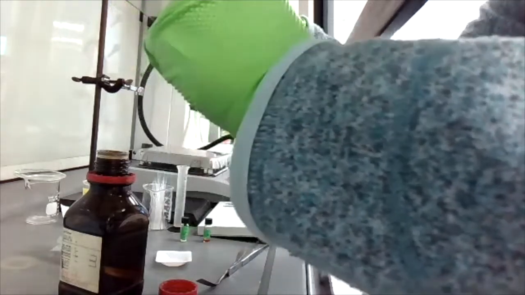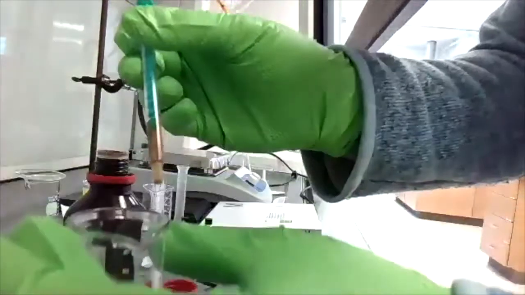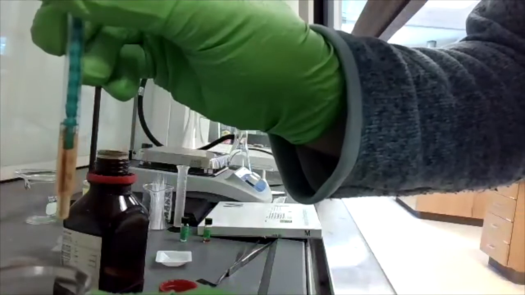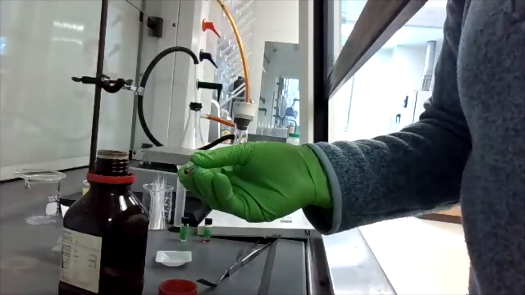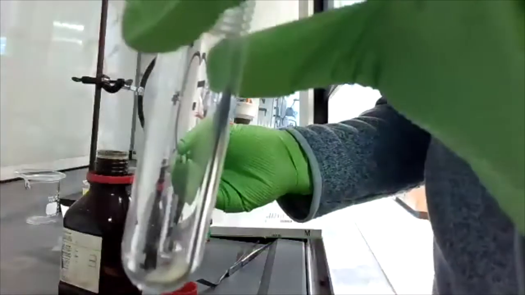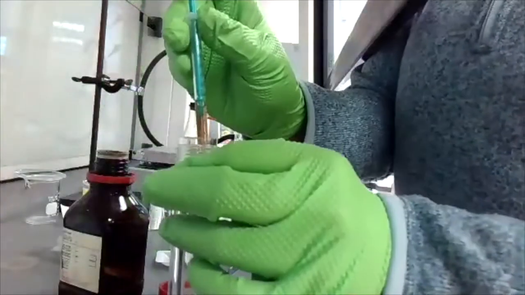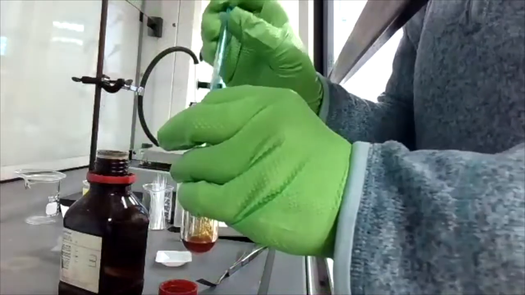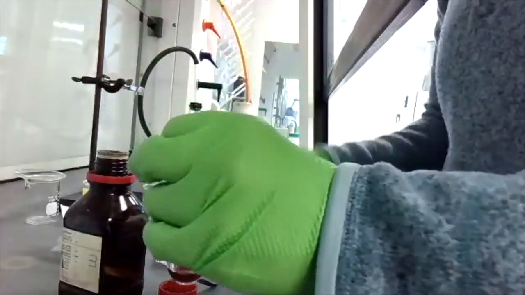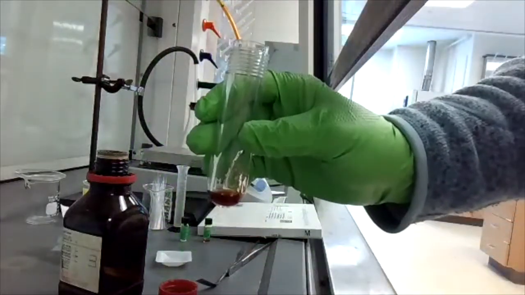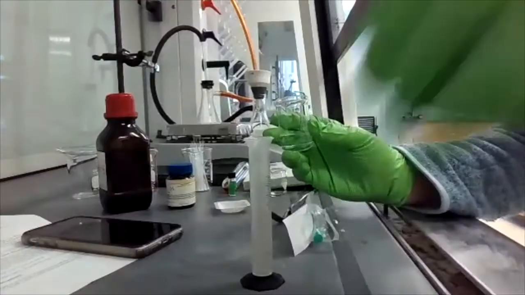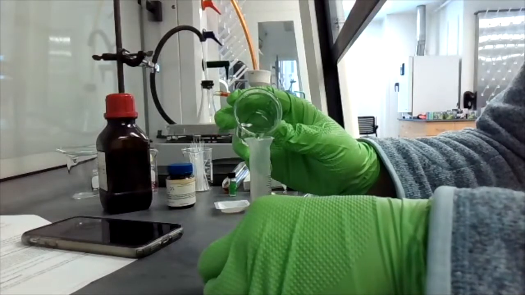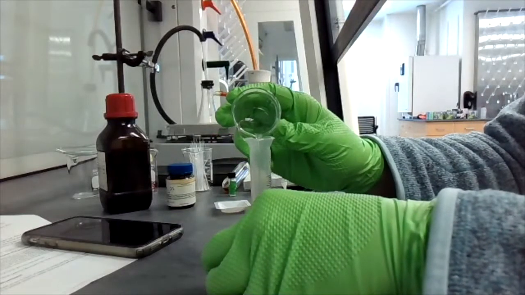Now you will obtain 0.440 milliliters of aniline and add this to your reaction vessel. Finally, you will obtain ethanol, and you will measure out 5 milliliters of the ethanol and then place that in the reaction vessel as well.